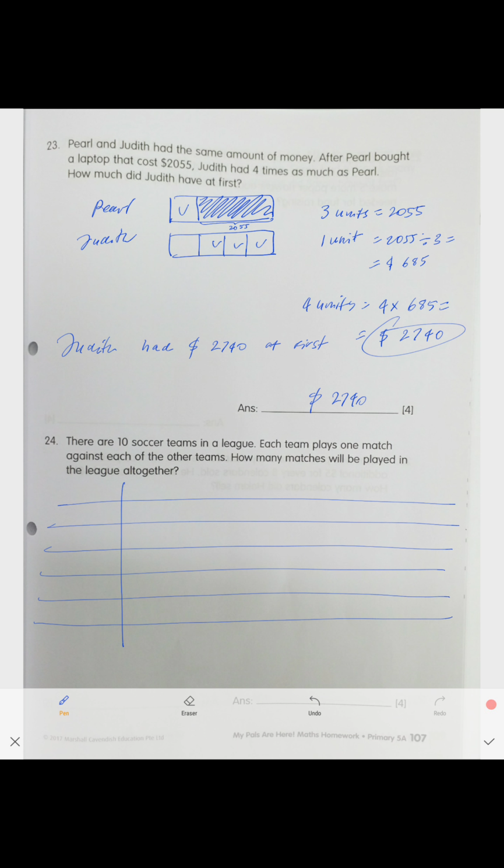So you write your teams here: team 1, team 2, team 3, team 4, and team 5. Same thing here: 1, 2, 3, 4, 5.